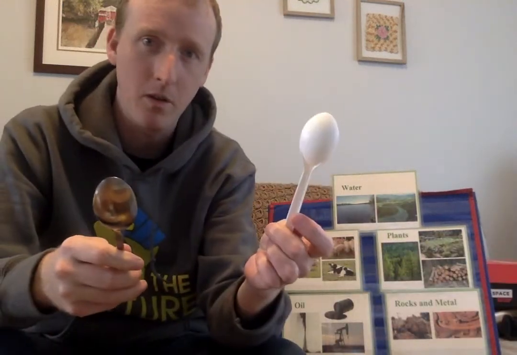All right? Now, if you find just the right rocks, then what you can do is you can take the rocks and you can melt them down and you can make them into some metal. All right? The metal comes out of the rocks. And I found a metal spoon. This one was a plastic spoon. This one was made from oil. But this one came out of some rocks. This one is a metal spoon. Someone took some rocks, melted them down, and then made it into a spoon. So that came from the rocks and the earth.